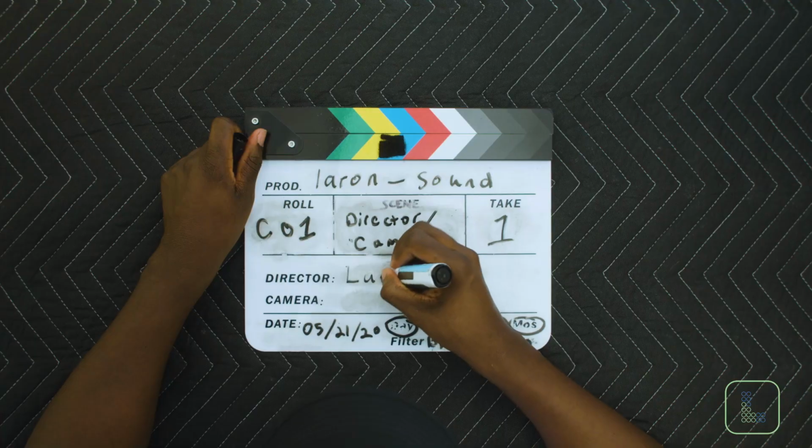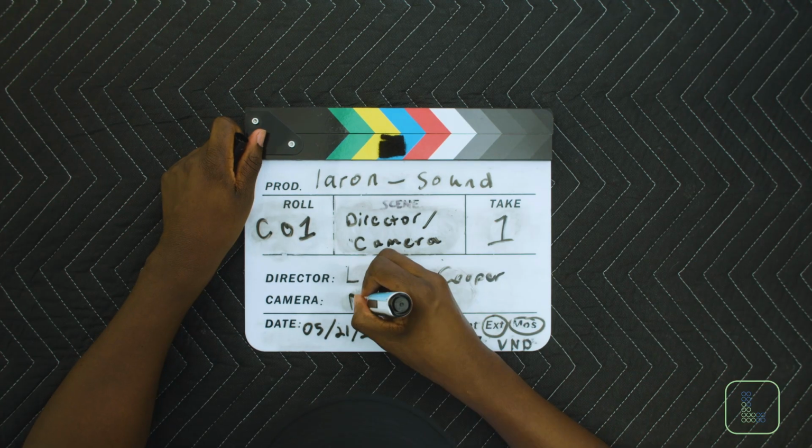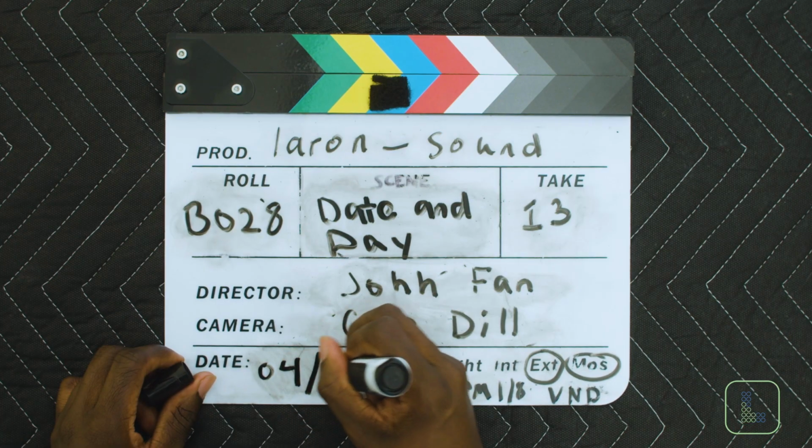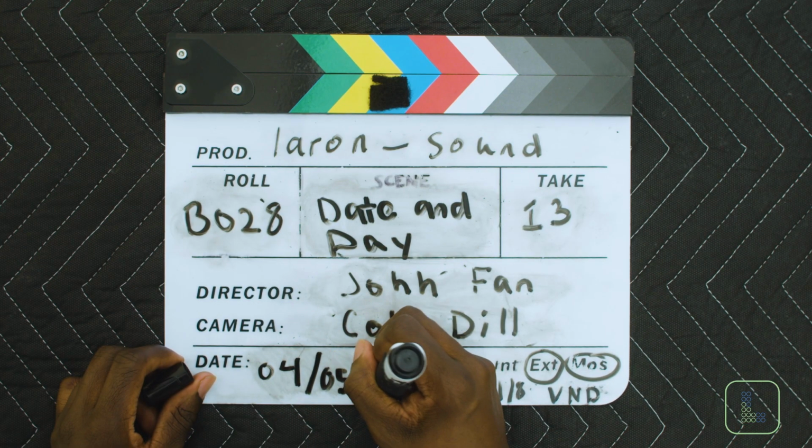Now let's talk about the director and the camera section next. This is where you write down the name of the director, and in the camera section is where you write the name of the cinematographer. Next, you can write down the day of production or circle day or night depending on the scene.